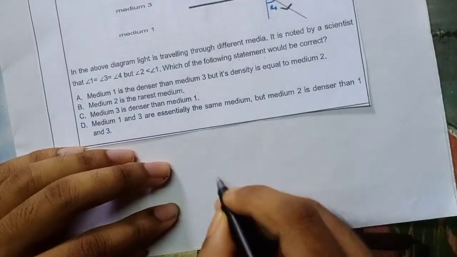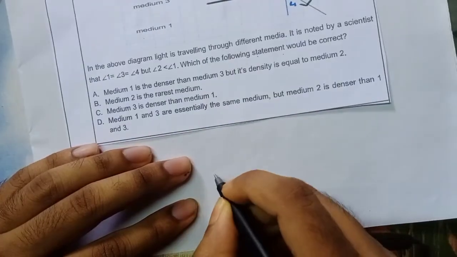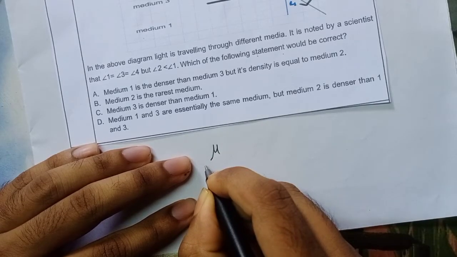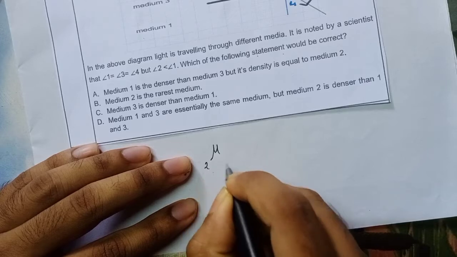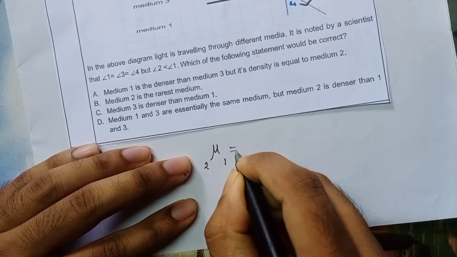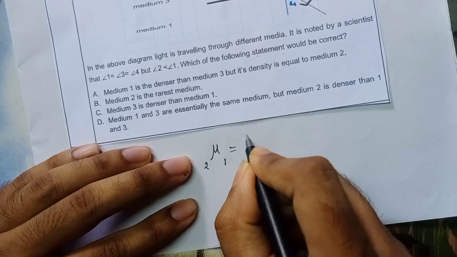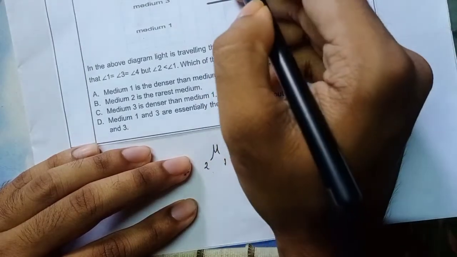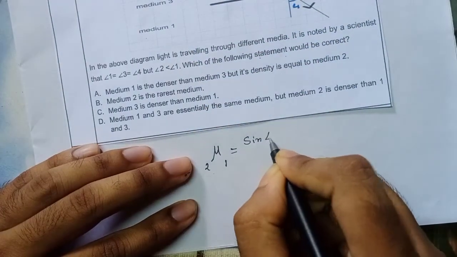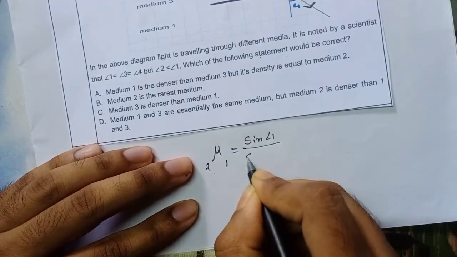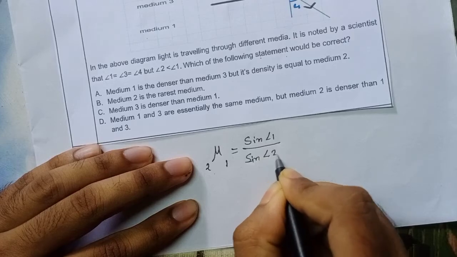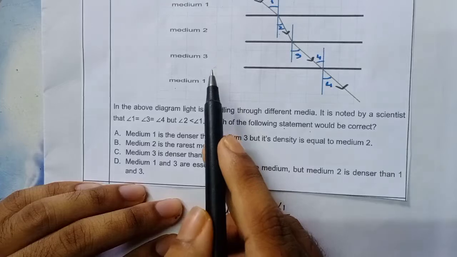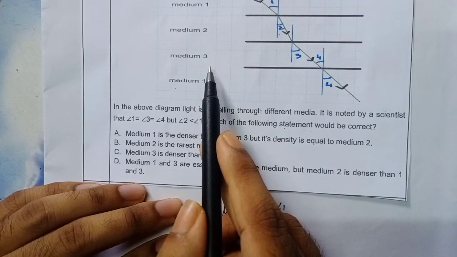Now we can write refractive index of 2 with respect to 1 equals sine of angle of incidence, that is angle 1, by sine of angle of refraction 2. Now 2 with respect to 3, similar way we can write.